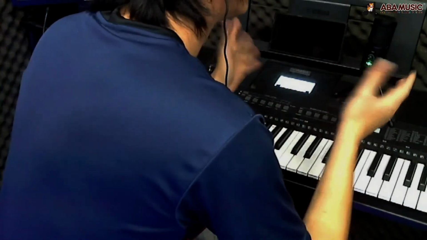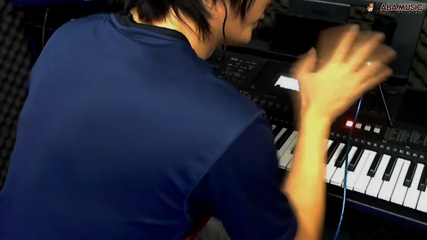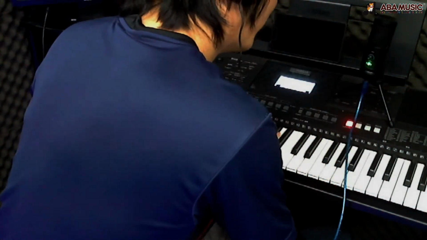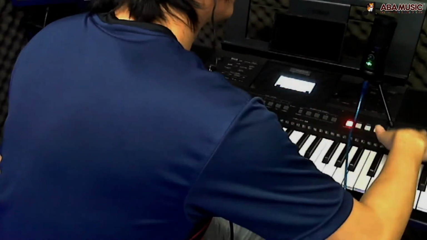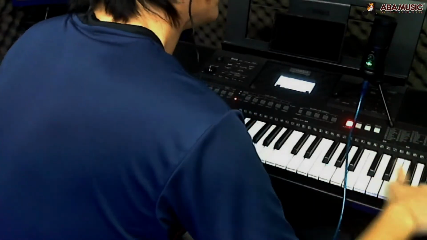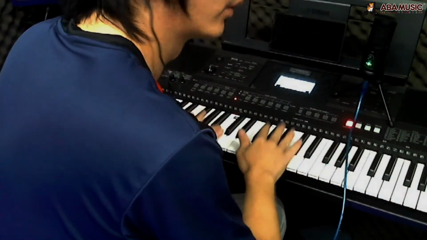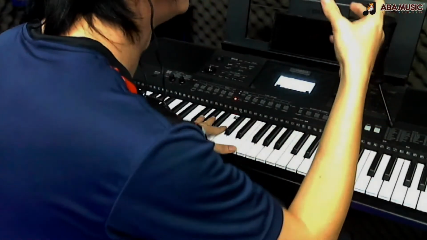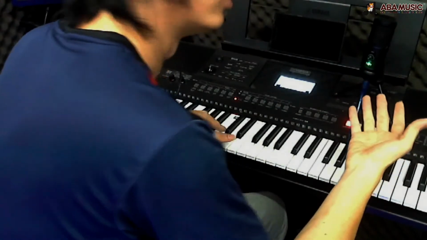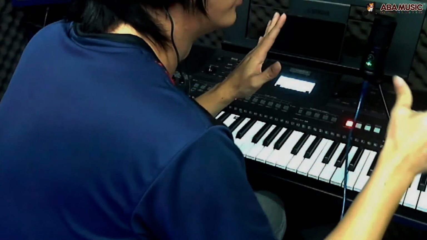So you listened just now. Of course you will hear the shaky sounds, right? Because I put it just on top of the keyboard, and then when you touch it a little bit, it will affect the USB microphone. And we recommend if you're using a keyboard or piano, you put the mic stand.